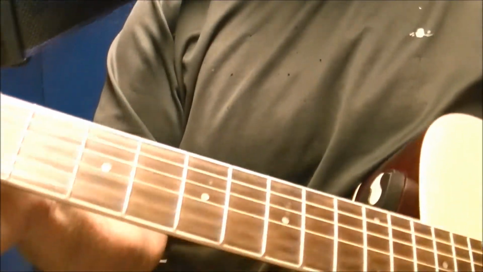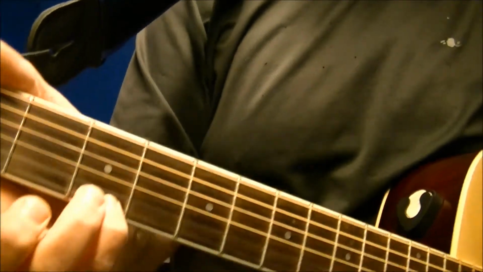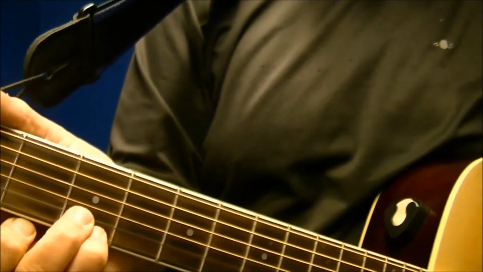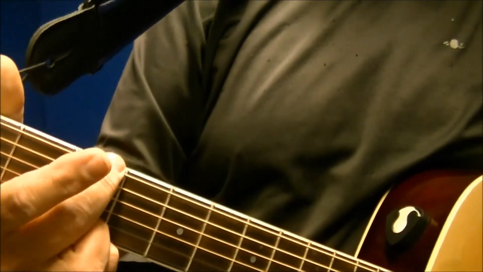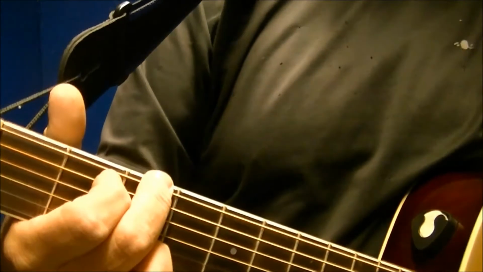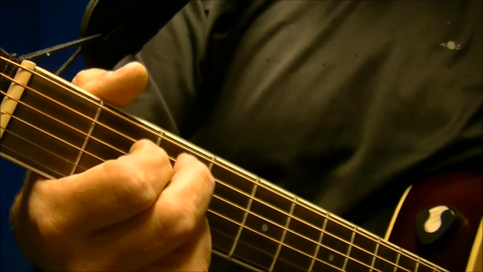Take your pinky and put it right there on the first string, third fret. Then drop this finger down, right here. Now take this finger and put it here, and then right like that. G. Now to get to your C, just drop these two down.